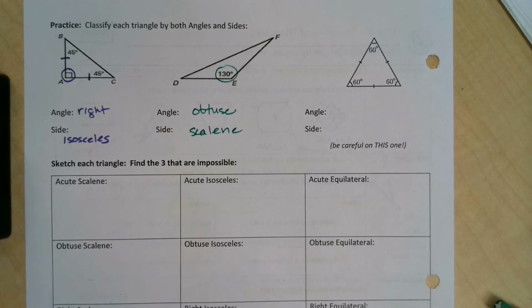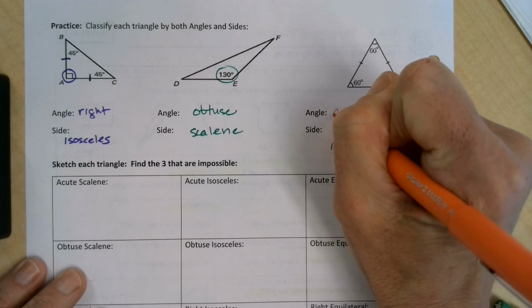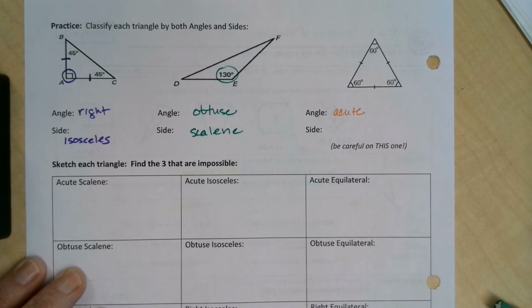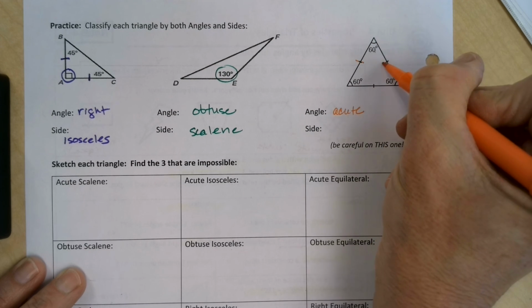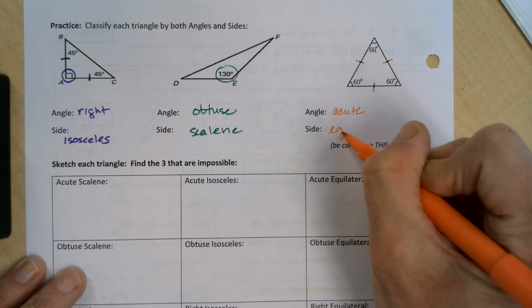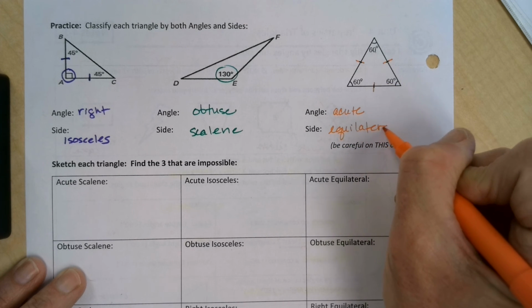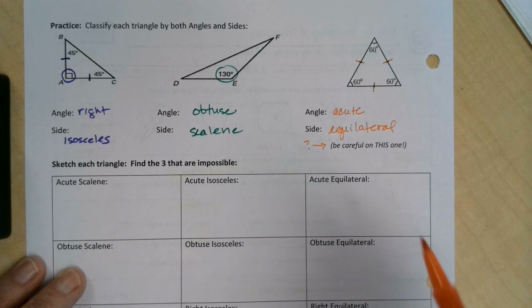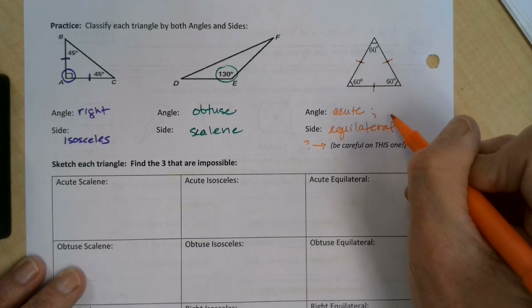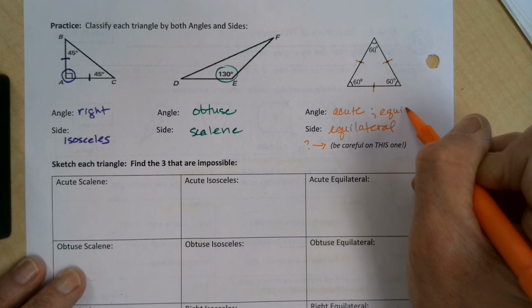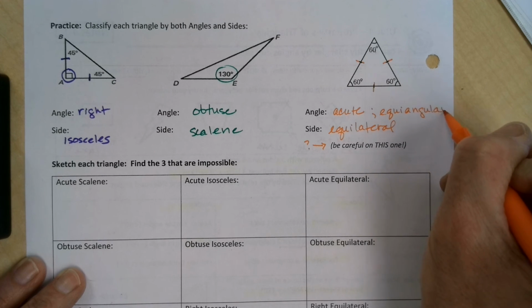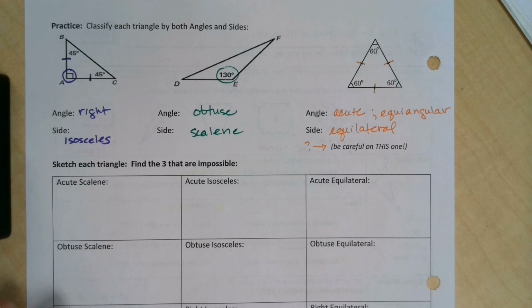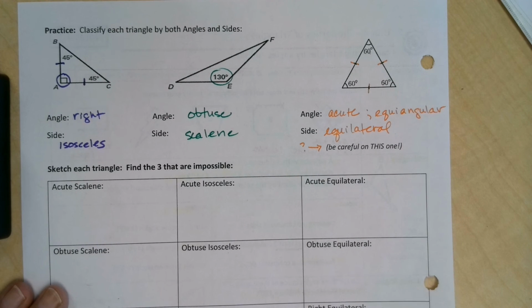All right, this next one, it is definitely a cute little angle because I see 3 less than 90-degree measures. But now I see that it is also equilateral. And I'm curious what this means. And that is because we have another term that I want to make sure you write down, which is equiangular. So an equilateral triangle is also equiangular.